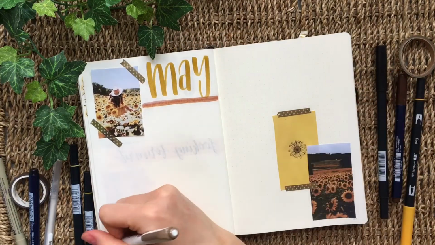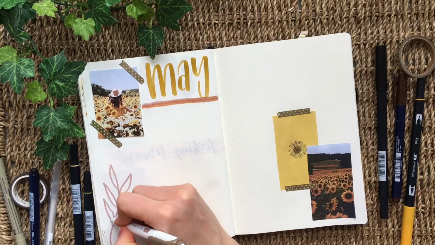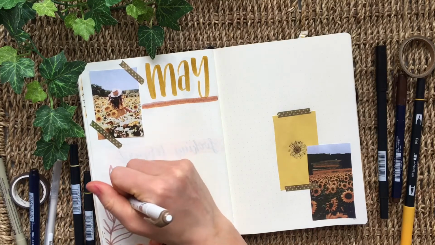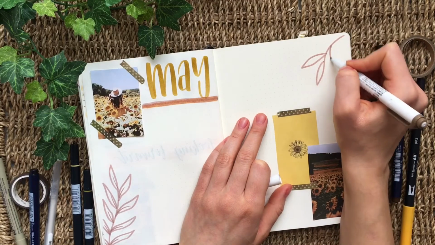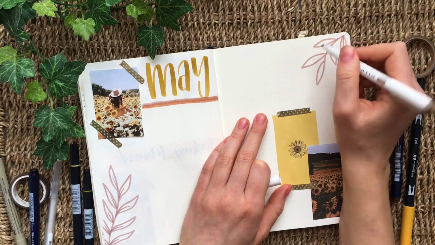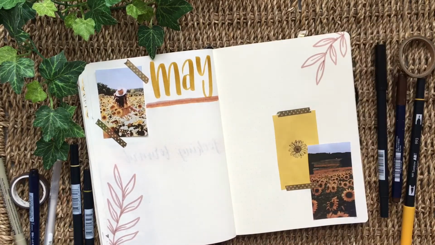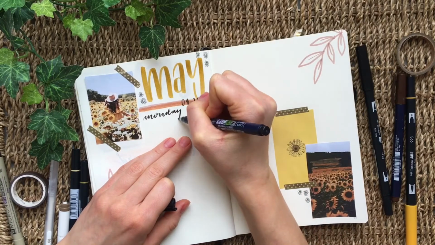With that same brown Mildliner, I'm adding these floral designs kind of in the background of the page. So I'm just doing one on the left page and then also the right. I think this looks really cute and it matches the sunflower theme really nicely. And after that is finished, I'm going to take one of my Tombow markers and write all of the days of the week in some calligraphy.